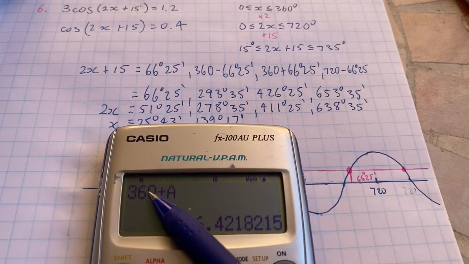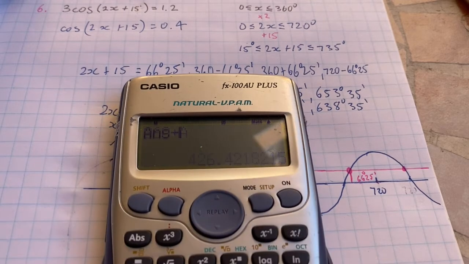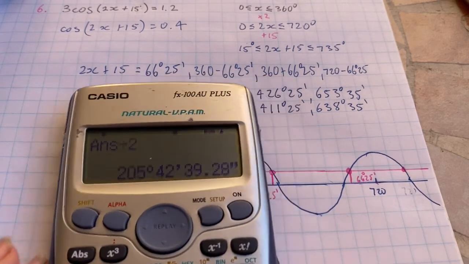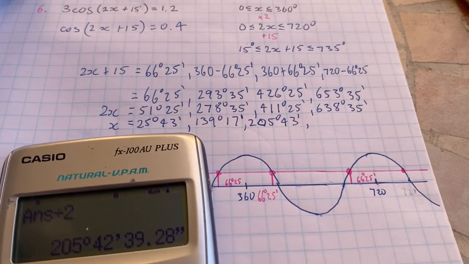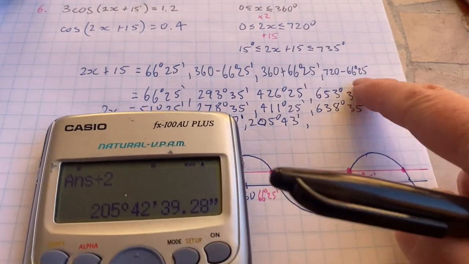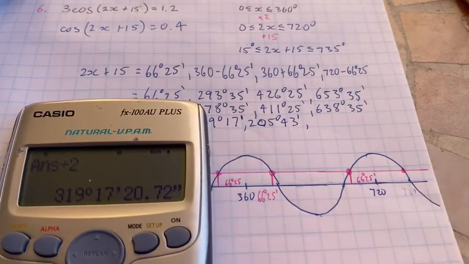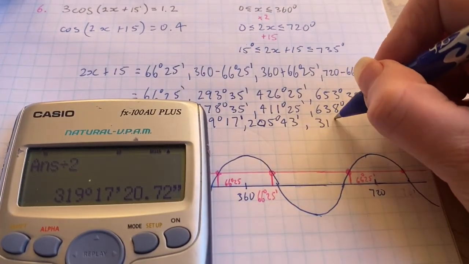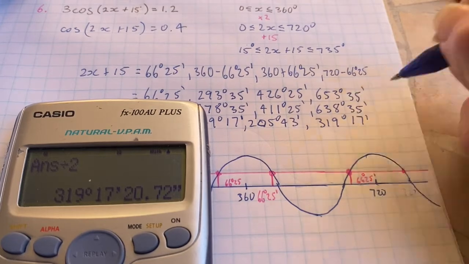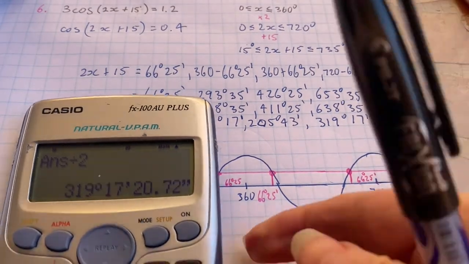The third one was 360 plus A. I minused off the 15, and then I divided that by 2. And our last one was 720 minus alpha A, minus off the 15, divide by 2, press the button. So the last one is 319 degrees, 17 minutes. And that's about as hard as you'll get.